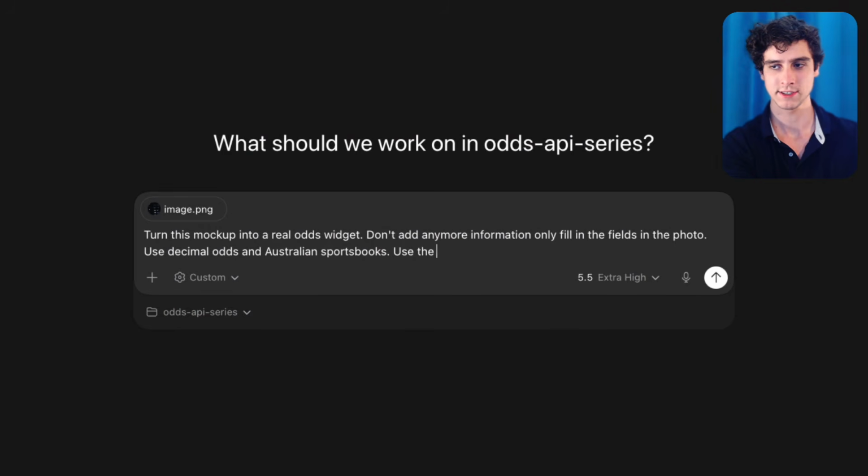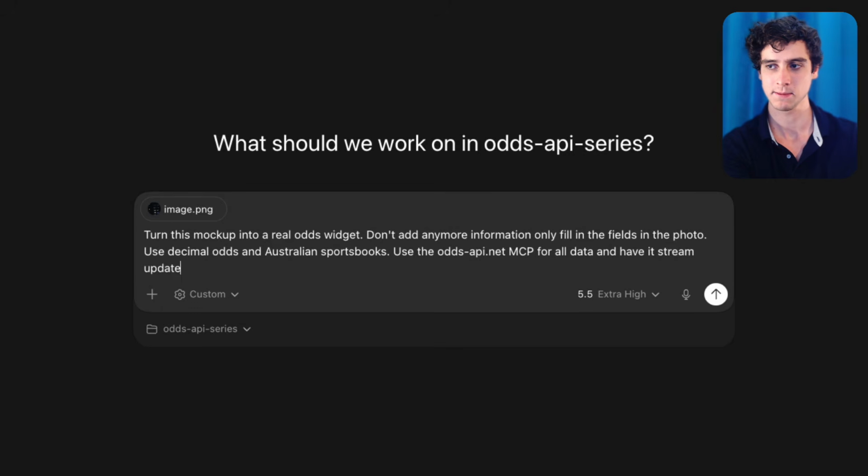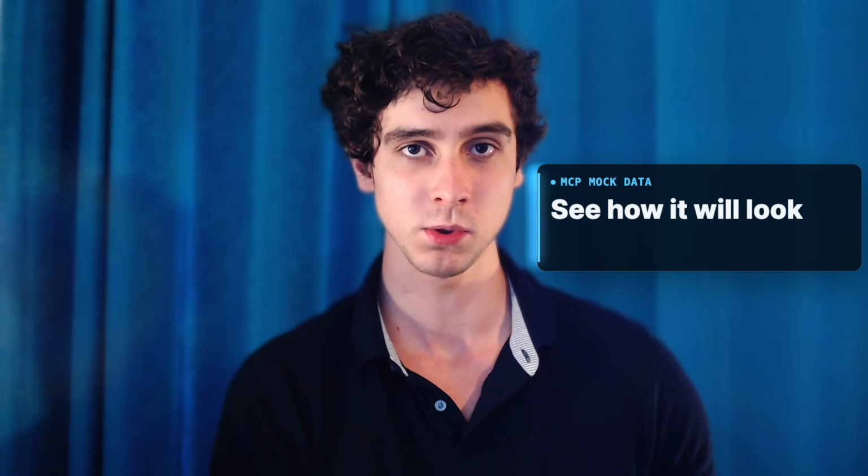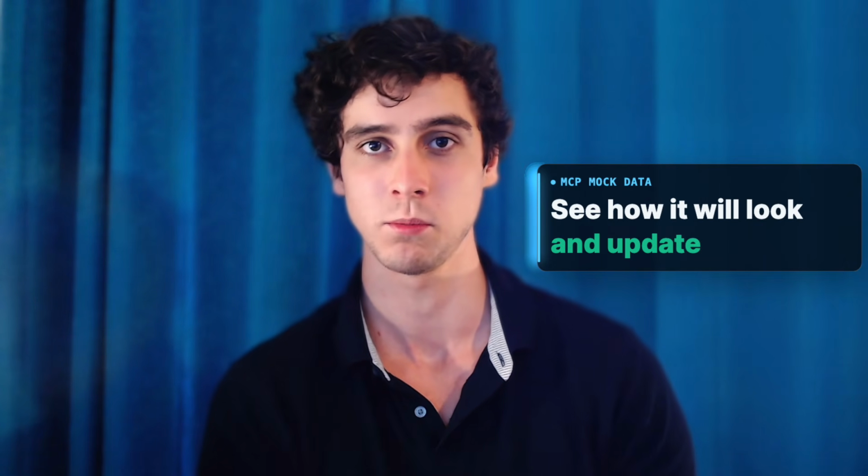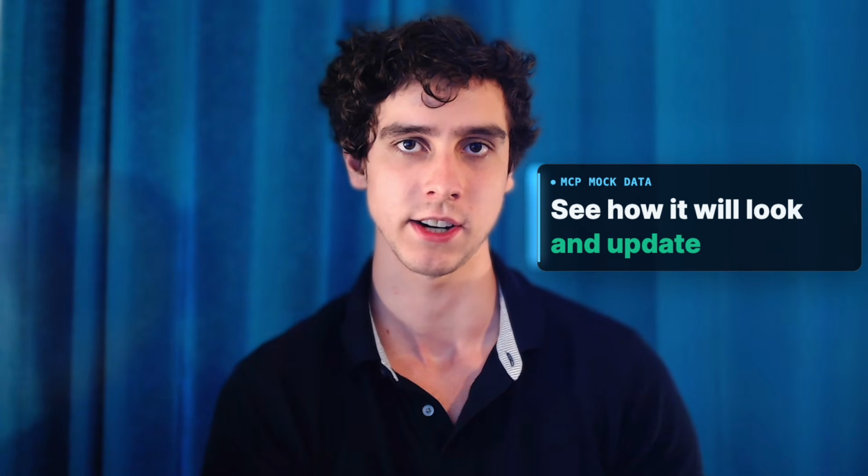Use the odds-api.net MCP for all data and have it stream updates as they come in. As a final part, I'm going to add use mock data for this. This is a super useful feature you get when you use the MCP. Using mock data means we can see how everything will look and how things will update without using any of our API credits. Now let's enter the prompt and let the agent build.